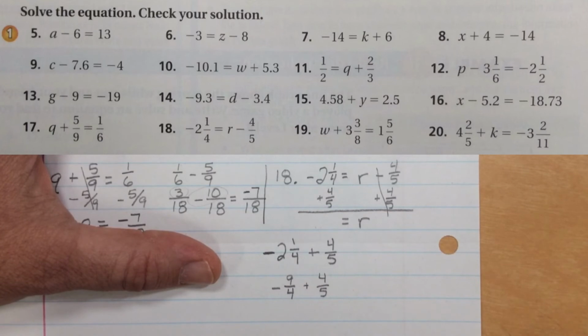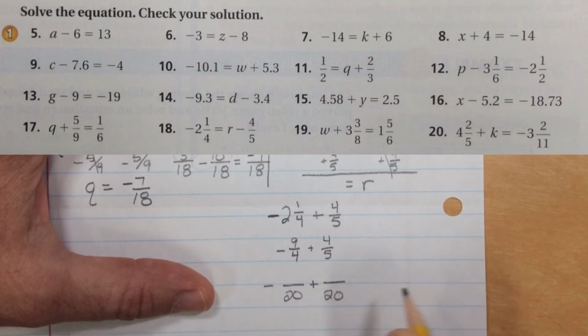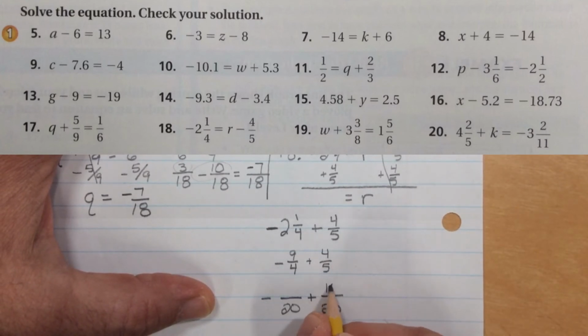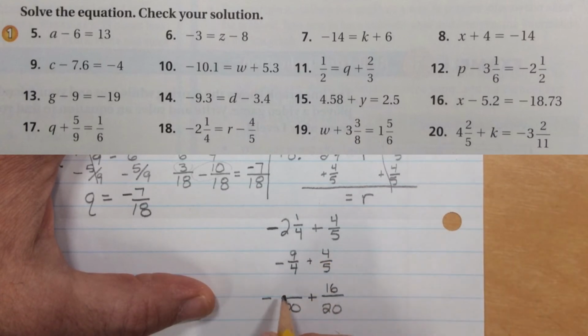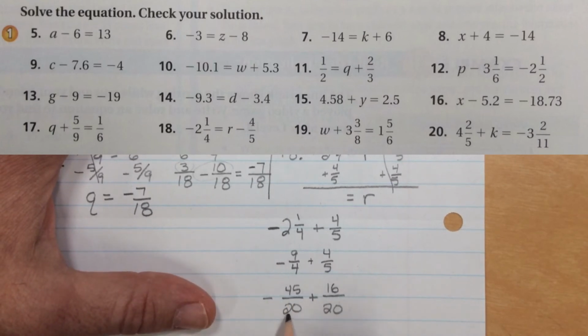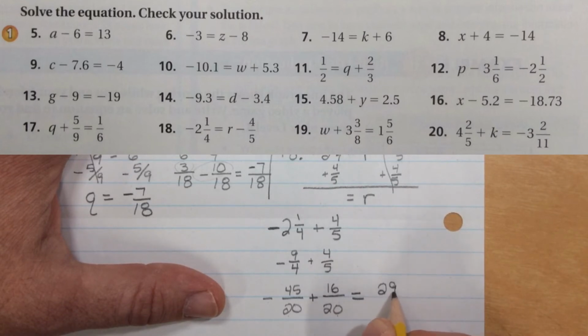A common denominator here would be 20. Here I multiplied 5 by 4 to get 20. 4 times 4 is 16. 4 times 5 equals 20. 9 times 5 is 45. And now we're ready. I've got negative 45/20 plus 16/20. Different signs, so I subtract those numbers to get 29 over 20.